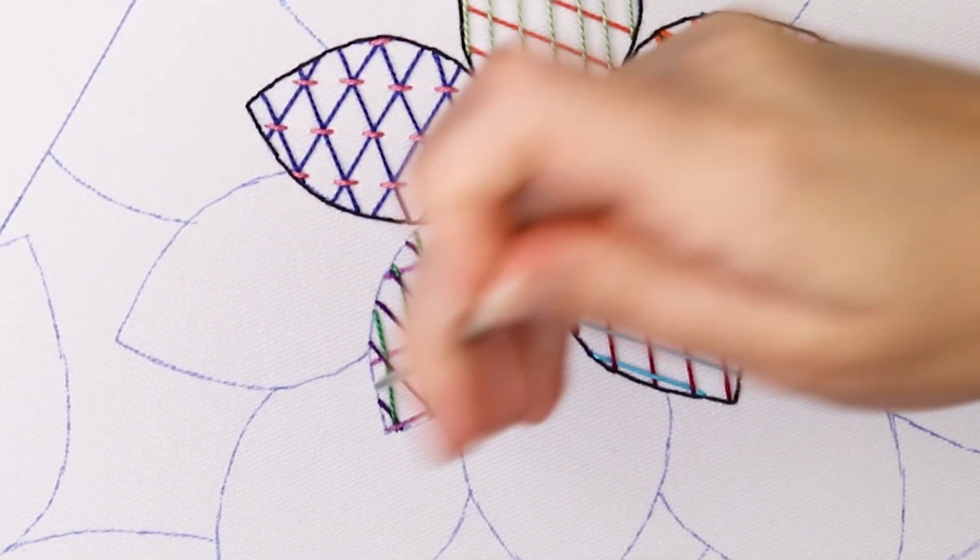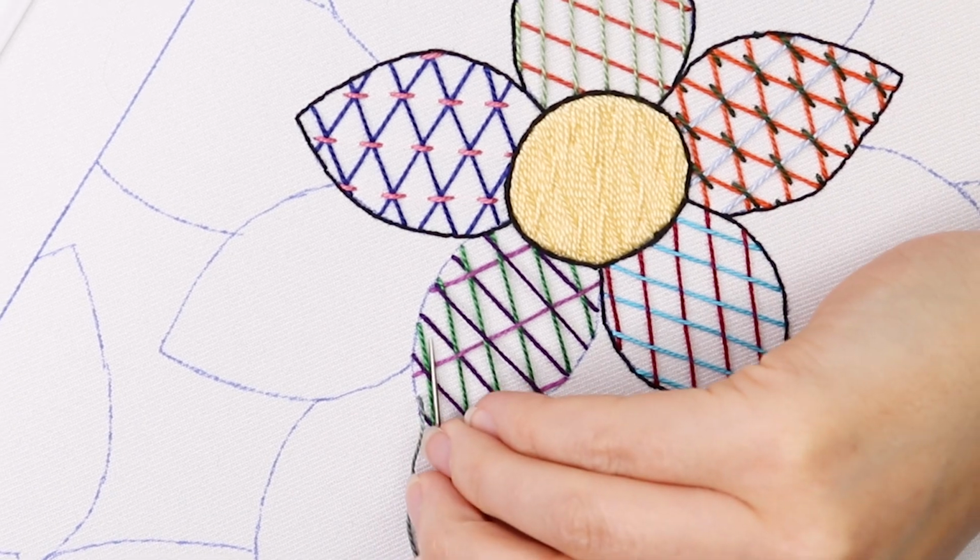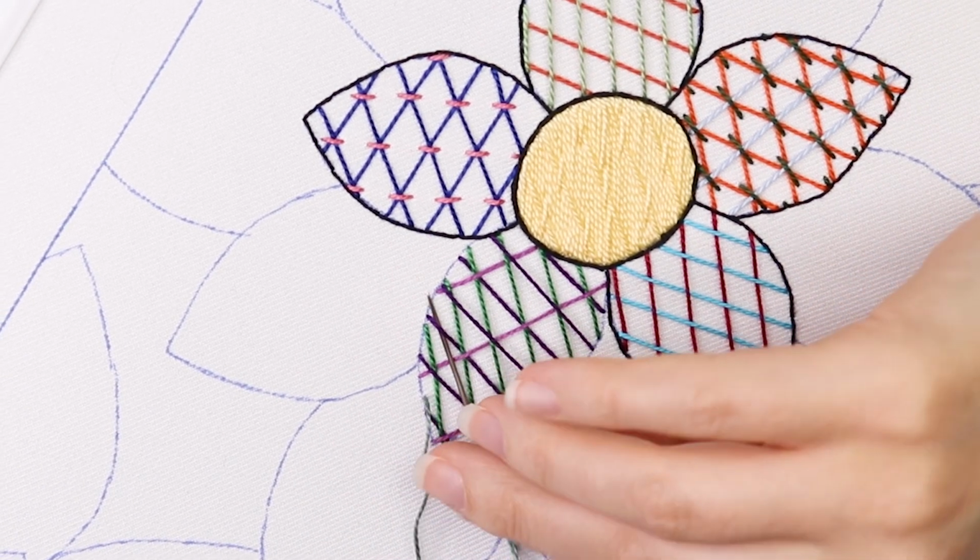Now we can add our fourth layer of thread, and there's even more options for how to weave it, not to mention what distance to put between each stitch.